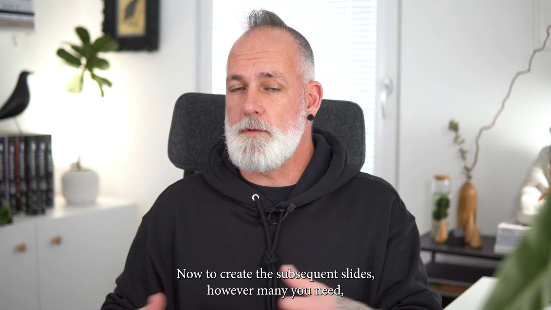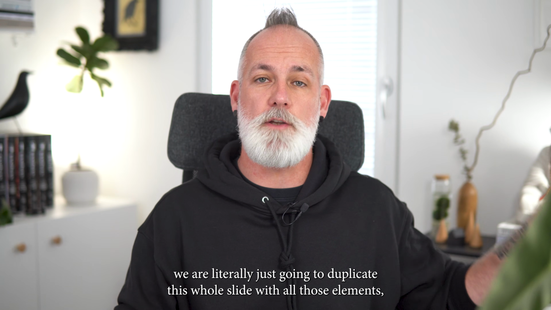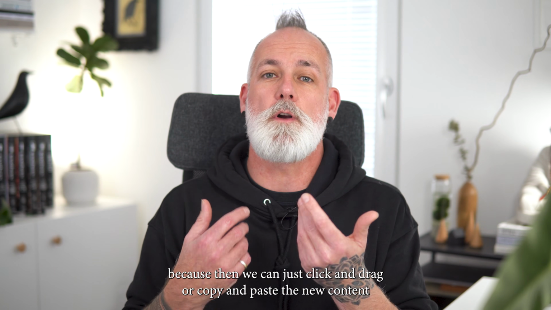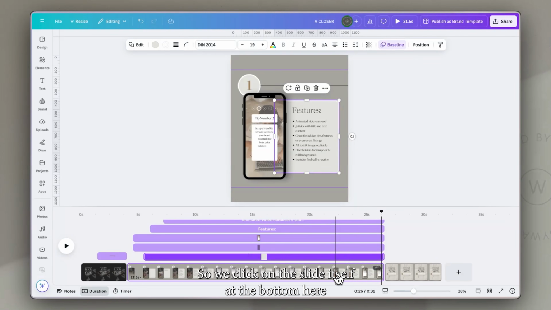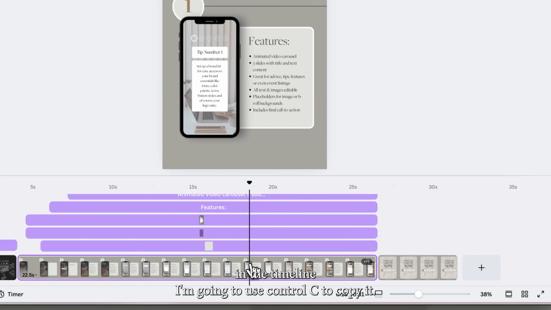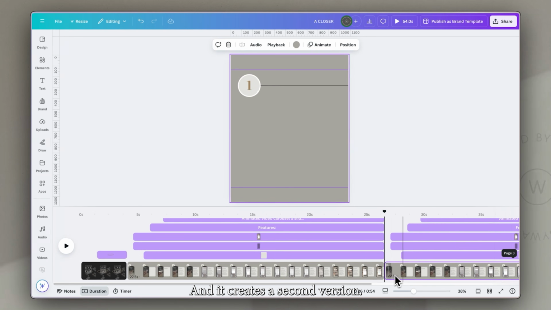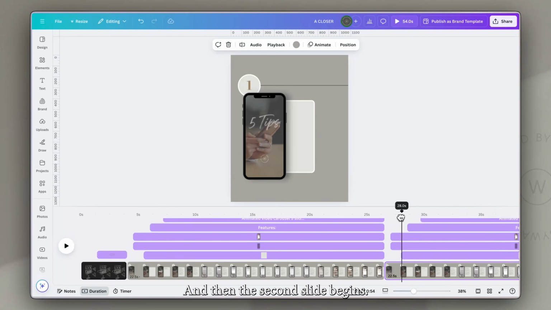Now to create the subsequent slides, however many you need, we are literally just going to duplicate this whole slide with all those elements, because then we can just click and drag or copy and paste the new content into each of those. So we click on the slide itself. At the bottom here in the timeline, I'm going to use Control-C to copy it, but you could also use the 3 dots here and choose Duplicate Page, and it creates a second version. It just goes along to the end of the first one, and then the second slide begins.